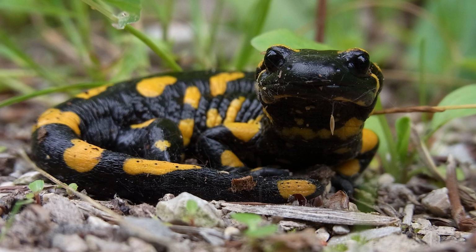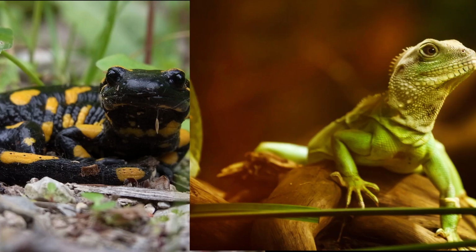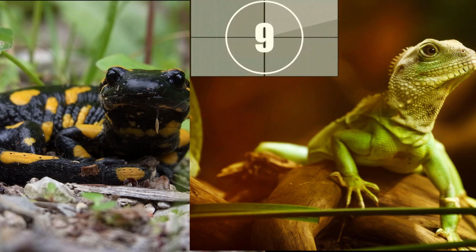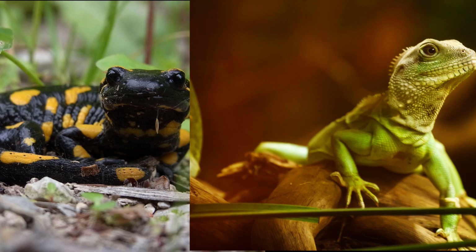Moving on to the salamander and the lizard. 10 seconds on the clock. Time's up! Other than the fact that a salamander is an amphibian and a lizard is a reptile, the most obvious difference between the two is their skin. Most salamanders have moist skin that can easily obtain and allow water in. Lizards tend to have dry skin that is covered in scales, which allows them to hold water more easily.